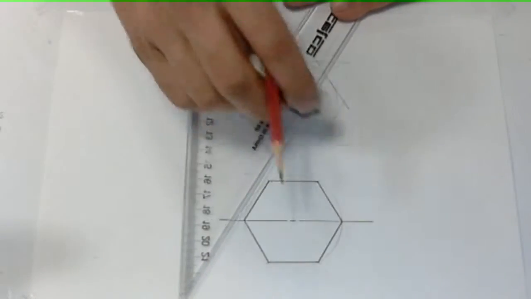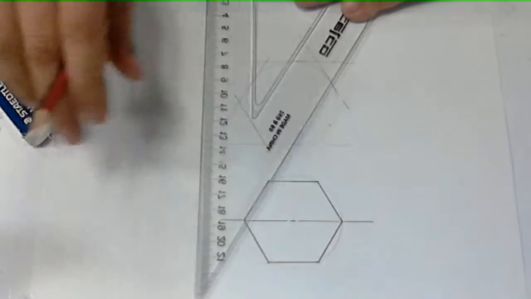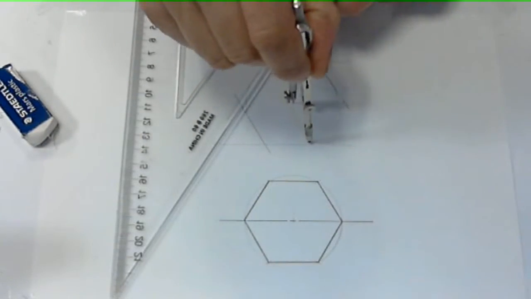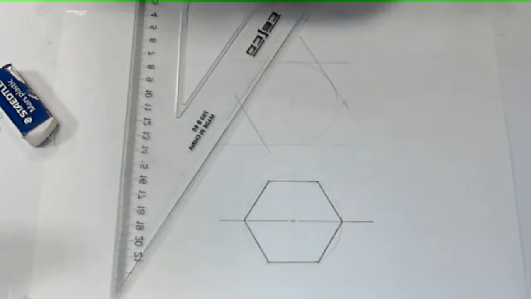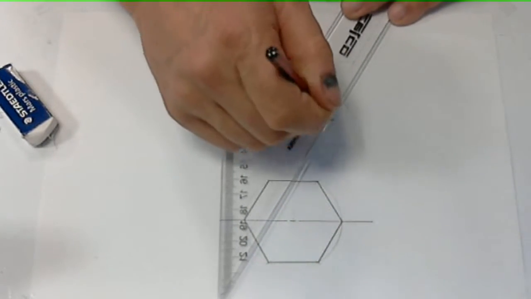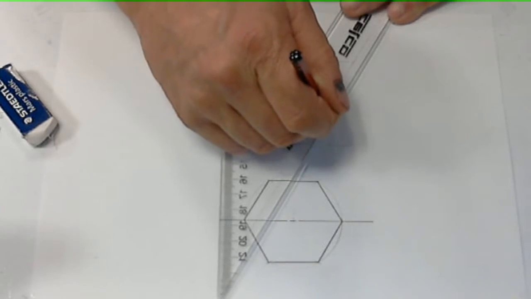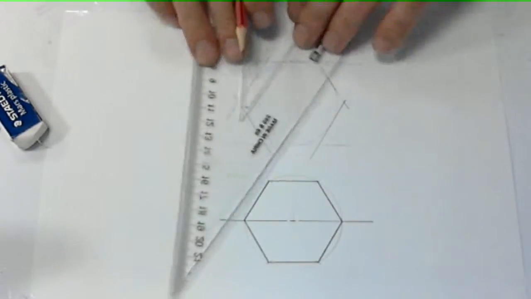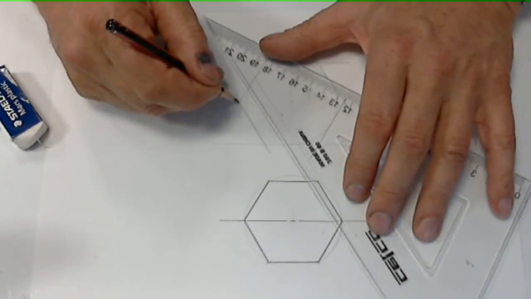Oops, not quite accurate, that one. Just have to draw that in again. You always need to be as accurate as you possibly can be. The pencil's not the most accurate tool, but there we have it. And so from there we can line that in.